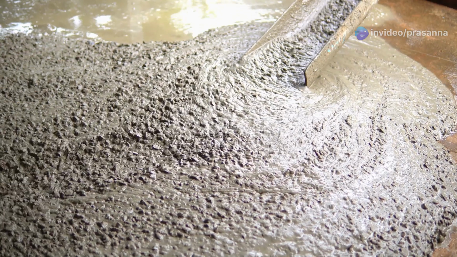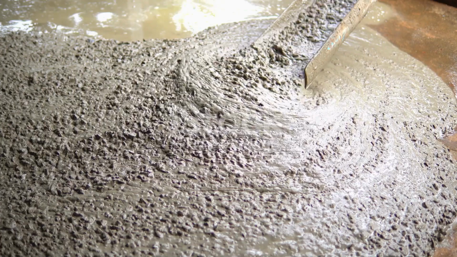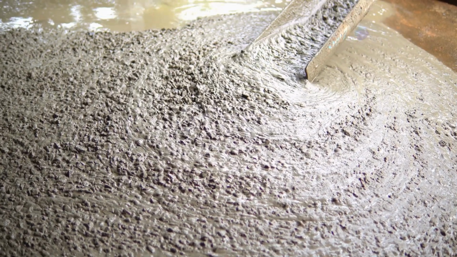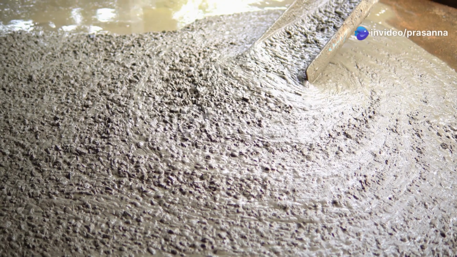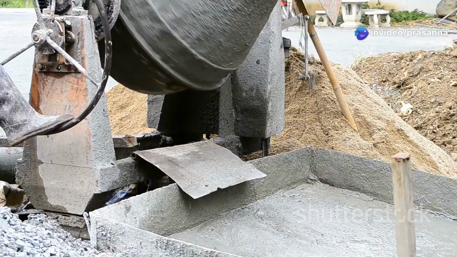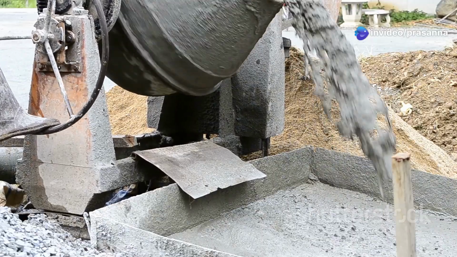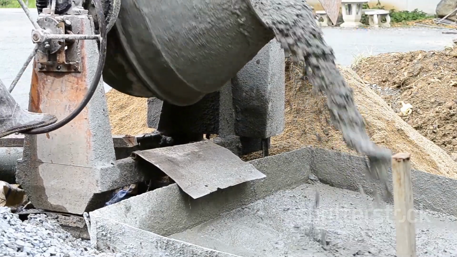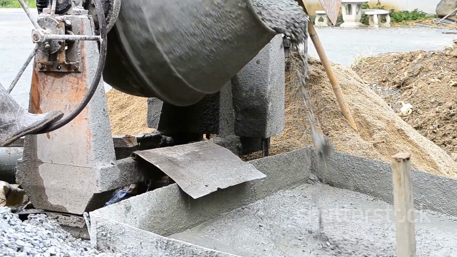This fine powder, when mixed with water, transforms into a binding agent of incredible strength. It undergoes a chemical reaction known as hydration, which allows it to harden and gain strength over time. Cement is the key ingredient in concrete. Concrete, a composite material, is made by combining cement with aggregates like sand, gravel, and crushed stone.